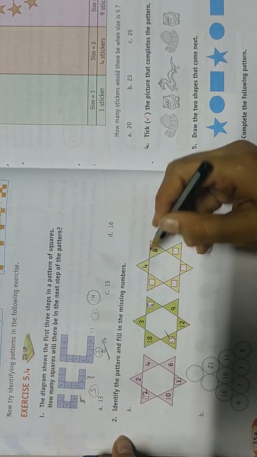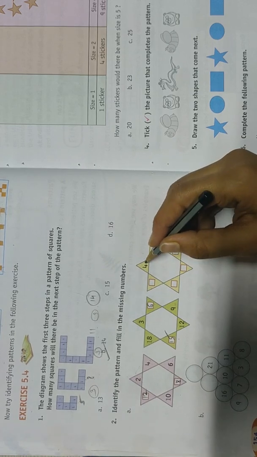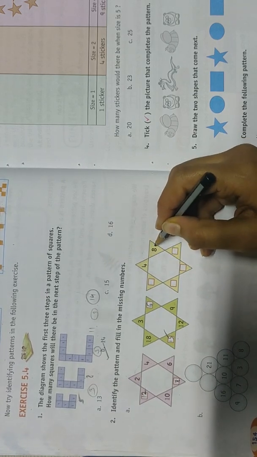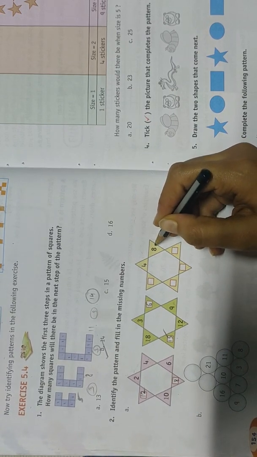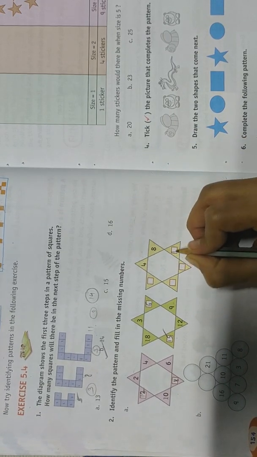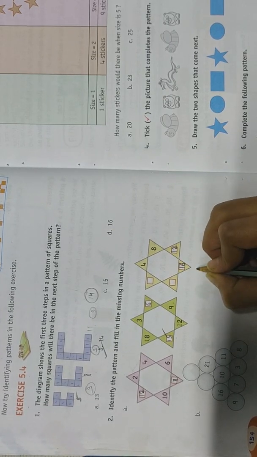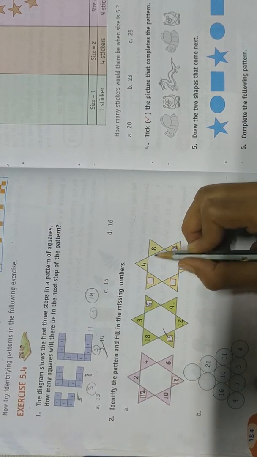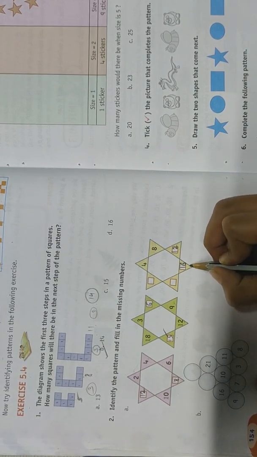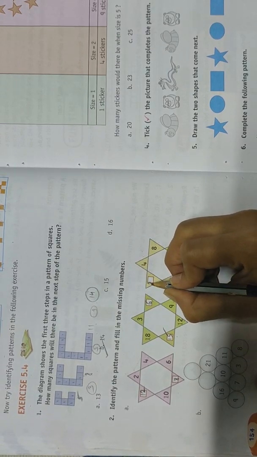Next 4, 8. So 4 is added in 4, that will become 8. So add again 4 to become the next number. If we add 4 in 8, that will become your 12. If you add 4 in 12, that will become your 16. Or you may say this is the table of 4. So you can write it directly. 4 1s are 4, 4 2s are 8, 4 3s are 12, 4 4s are 16, 4 5s are 20, 4 6s are 24.